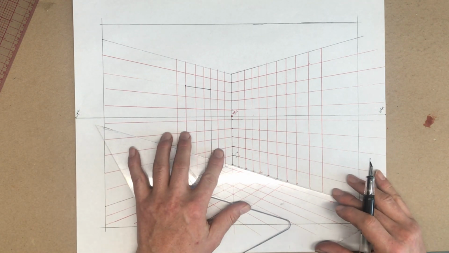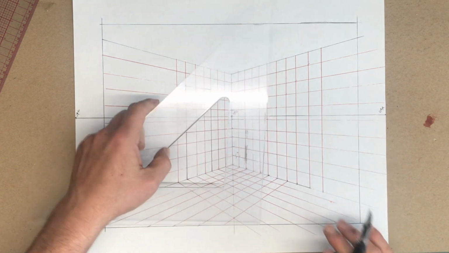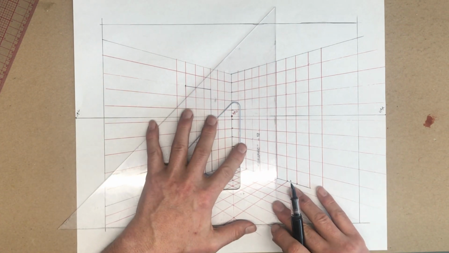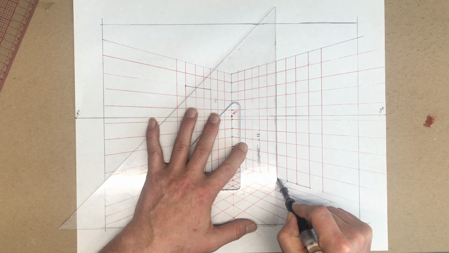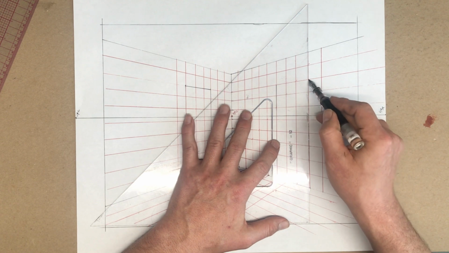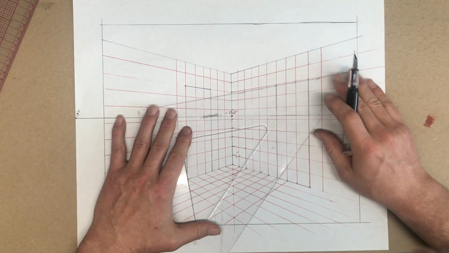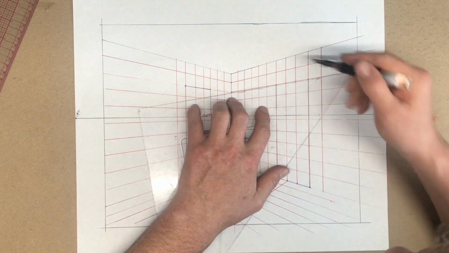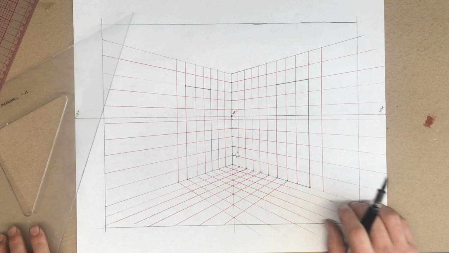So I can place a door that is 3 tiles across and 8 tiles up. So this might seem complicated, but again, this is the easy method of constructing a square grid in 2-point perspective.